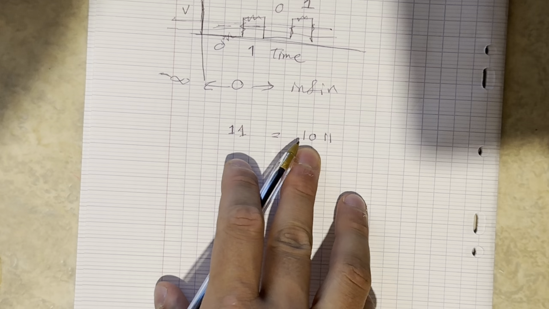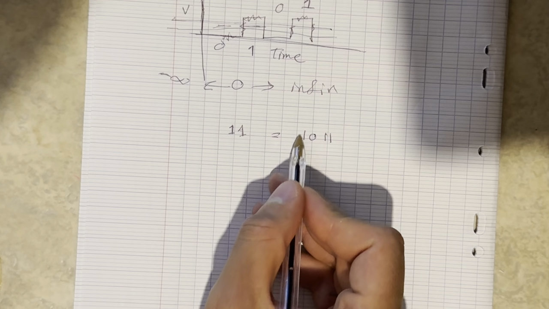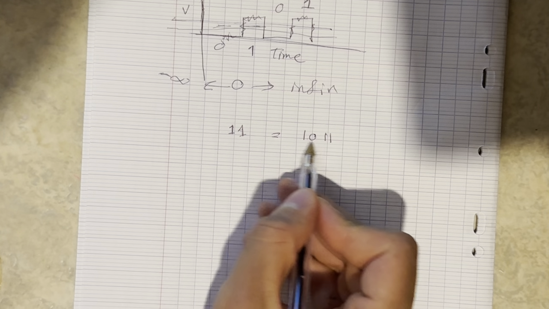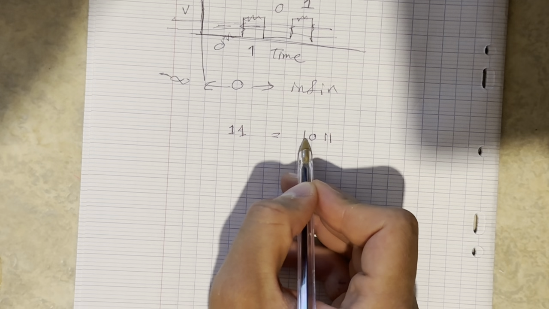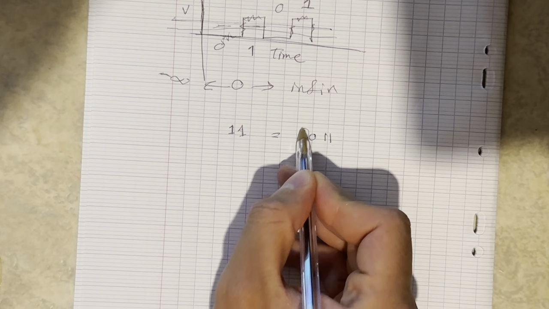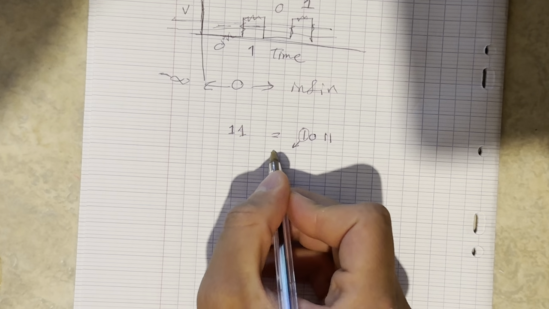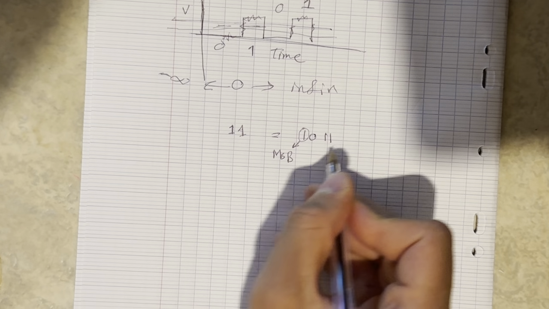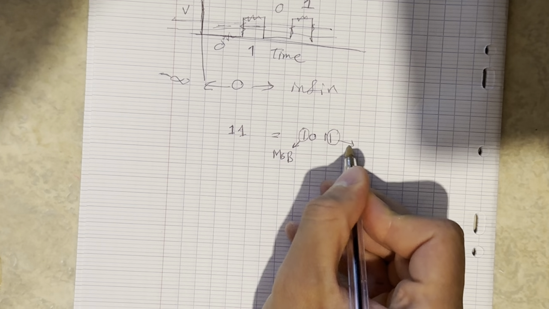Here we have names for the limits or extremes of these Boolean numbers. This one would be MSB, and this one would be LSB.